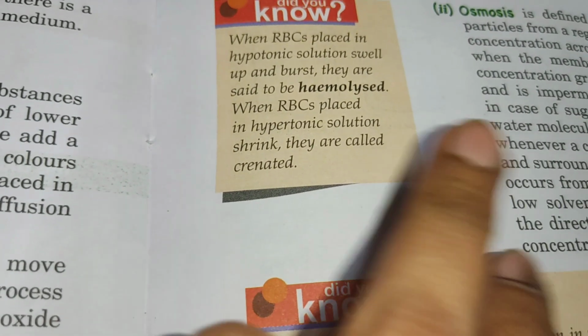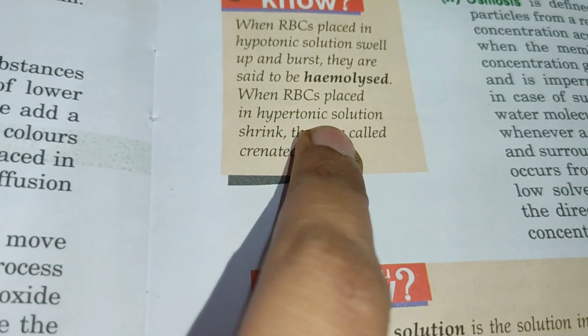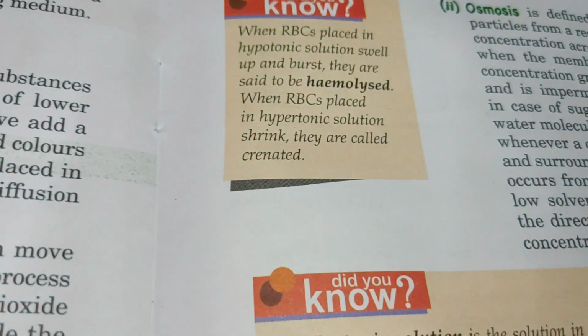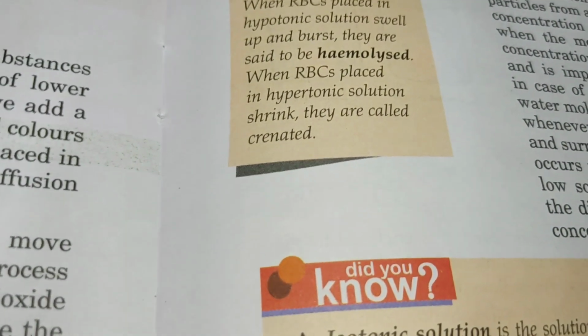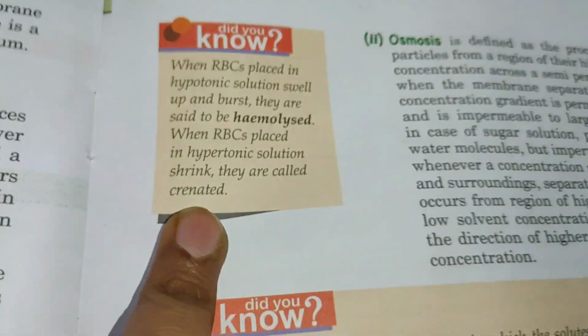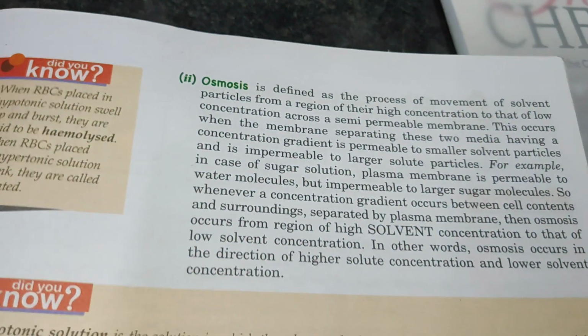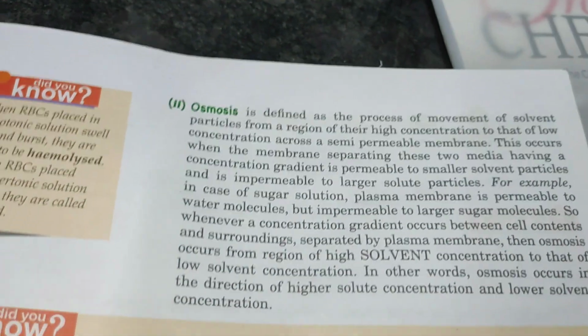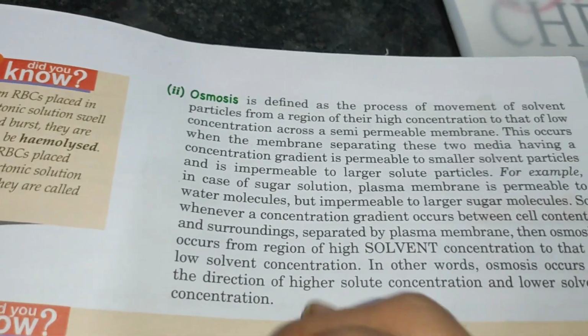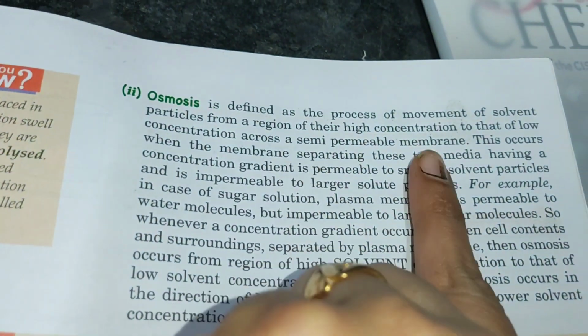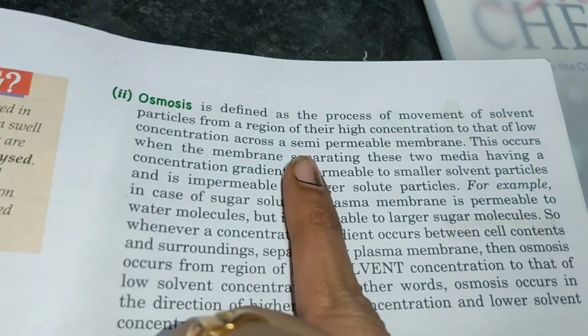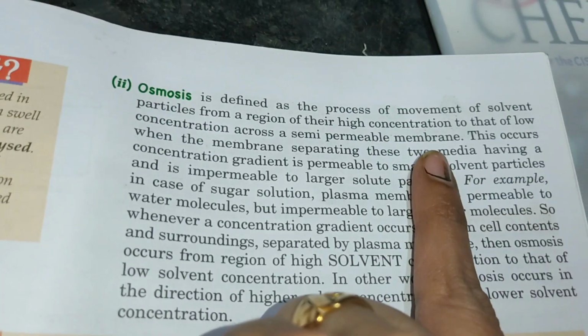When RBCs are placed in hypertonic solution, what happens? The materials will go outside. So it will become small, shrink and crenated. Then next, after diffusion, osmosis is one more process of passive transport. It is defined as the process of movement of solvent particles from a region of high concentration to that of low concentration across a semipermeable membrane.